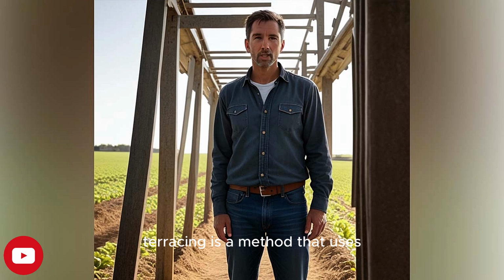Terracing is a method that uses constructed earth barriers to create broad, flat areas across steep slopes. These terraces act as mini-level fields, reducing the speed of water runoff and allowing for better water infiltration. Terracing prevents soil erosion on vulnerable steep slopes and retains water for crop use.